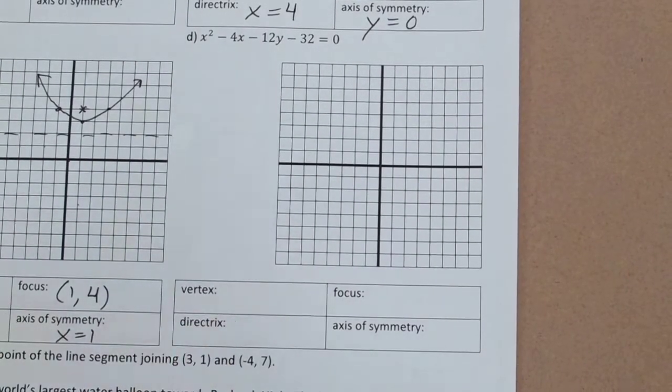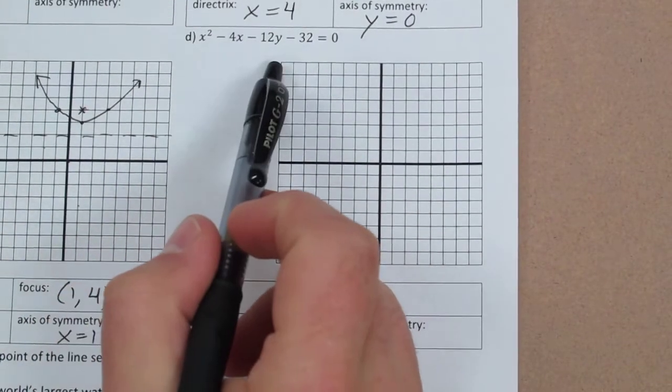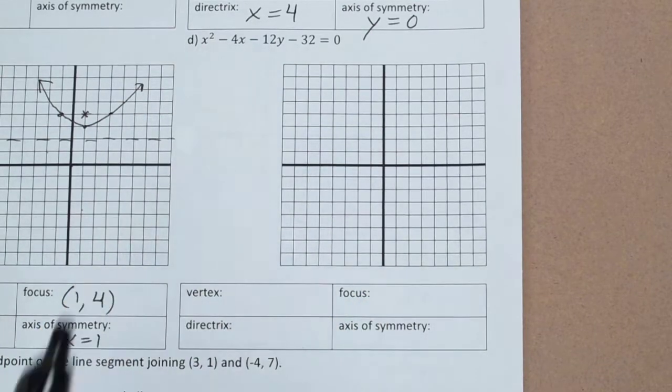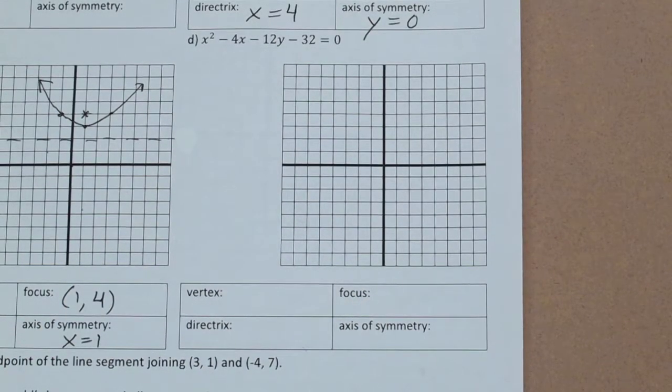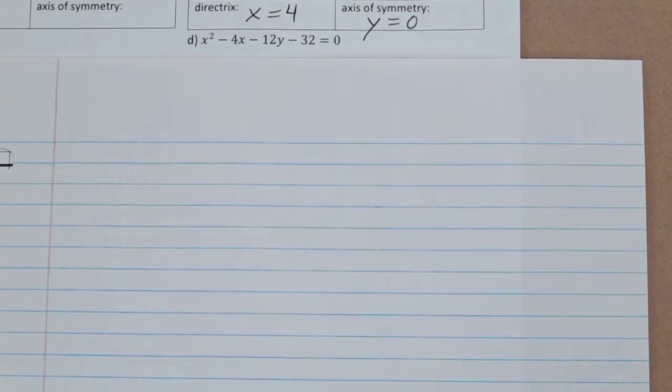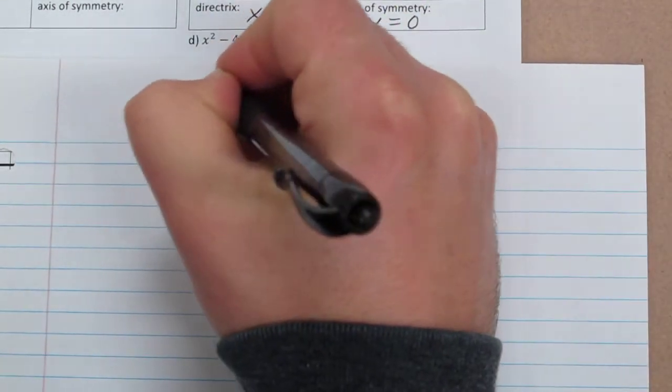On this parabola, we have a strange form. It's called standard form, actually. And we notice that x is the variable being squared. So this is an up-down parabola, but it's hard in this form to find the vertex and focus and everything we need. So since it's an x squared parabola, we should get it into this form.